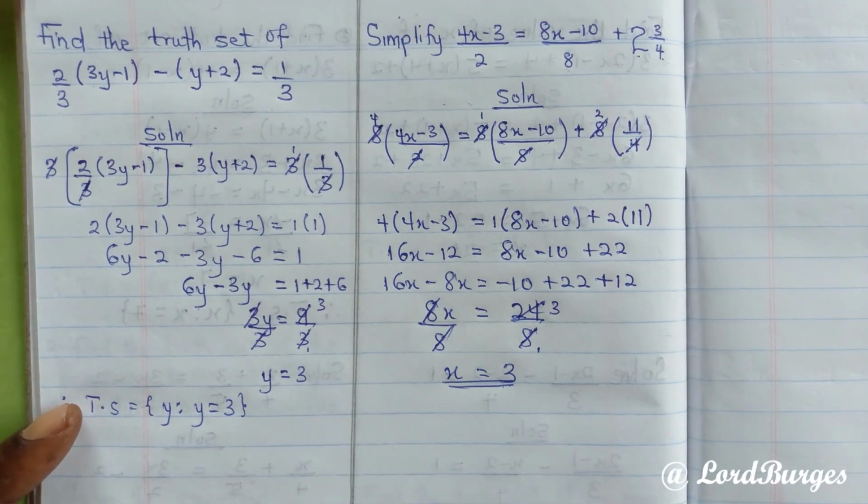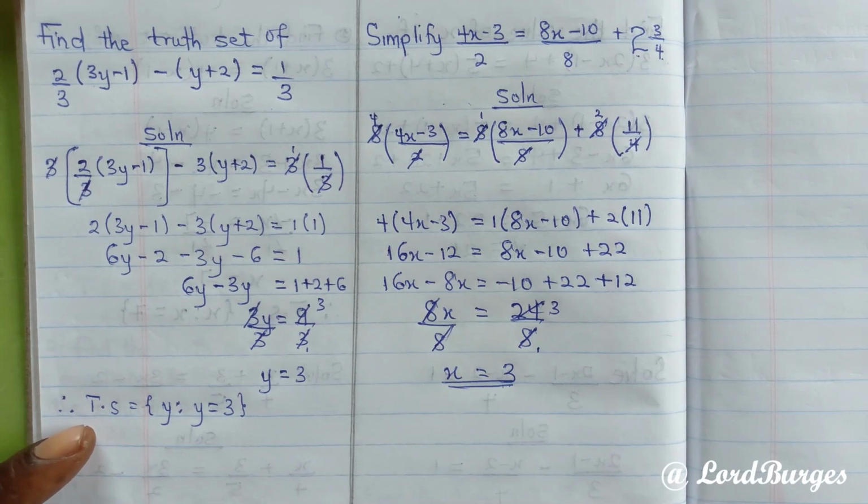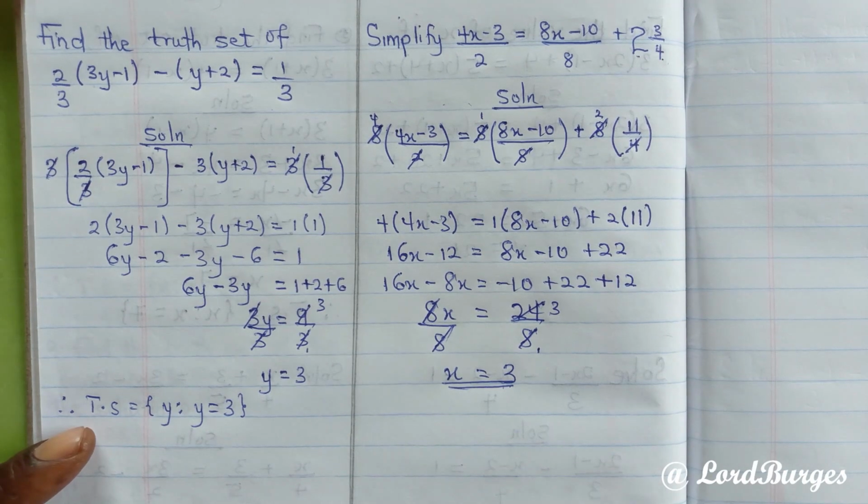Therefore, this is how to solve linear equation type 4. Anytime you have fraction, count the number of terms over there. Find the LCM of the denominators involved. Use the LCM to multiply each of the terms. Cancel out the denominators. Then you expand your bracket, group your like terms, and you reduce to the simplest form.